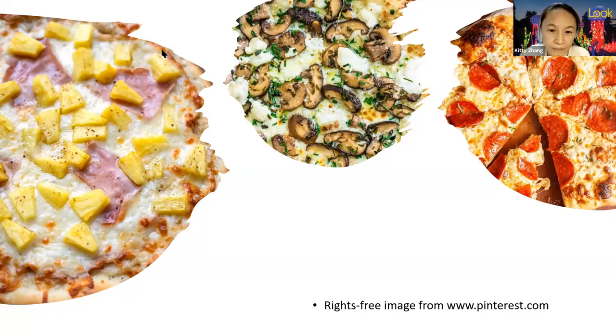Is there ham? Yes, there is ham. Are there any apples? No, Susan mentioned there are pineapples. And I see someone said there are mushrooms. Are there potatoes? There are maybe cucumbers, chives. Good. And there is cheese. Great. Lovely.